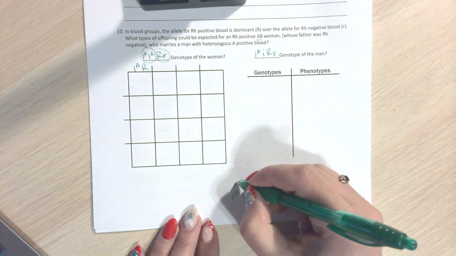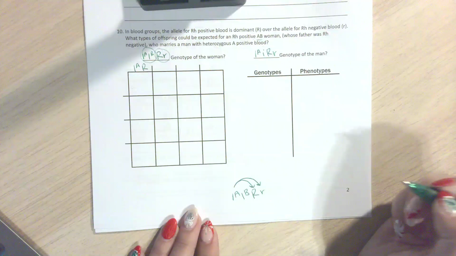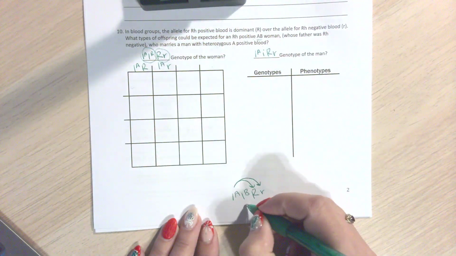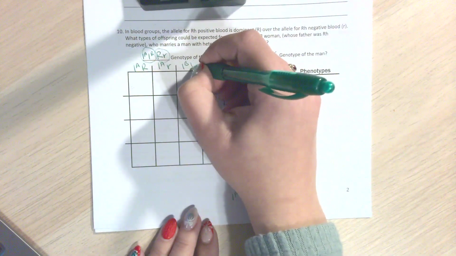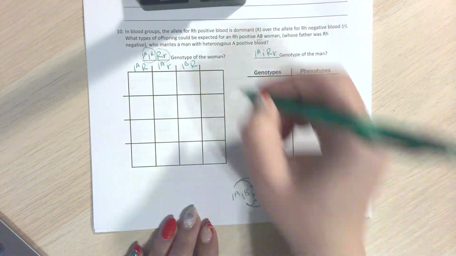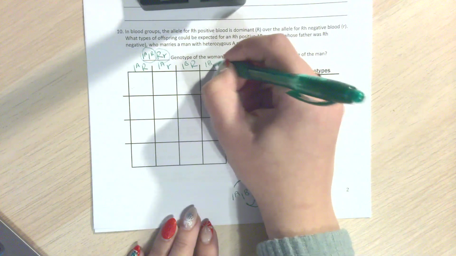Then you do the outside, so IA, lowercase r. Then you do the inside, IB, capital R. And then the last of the 2, which is IB and lowercase r.